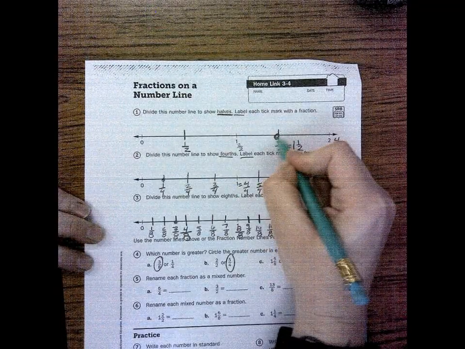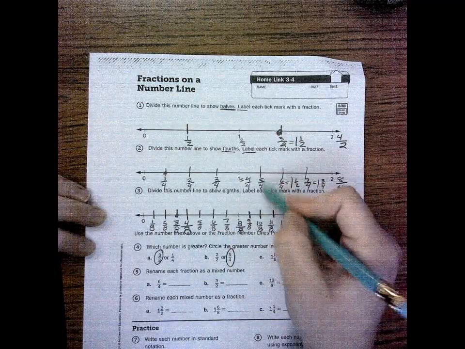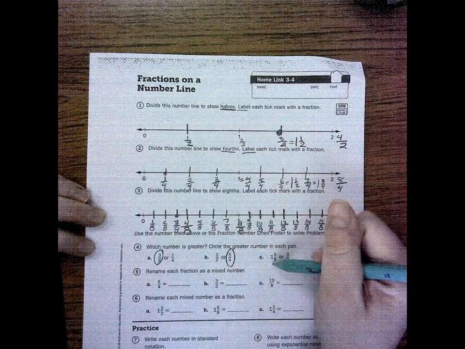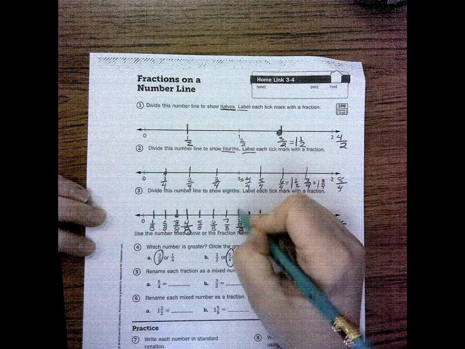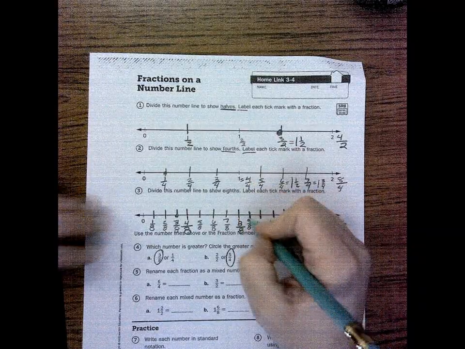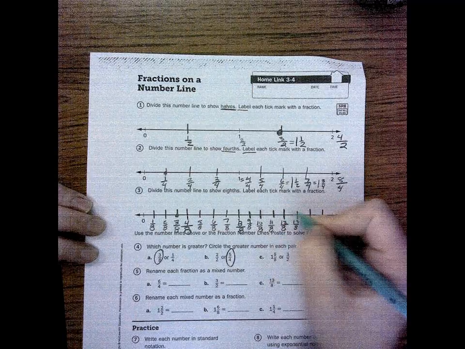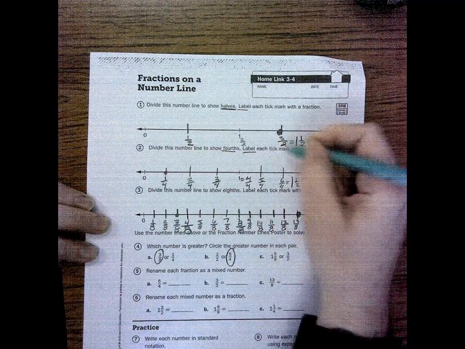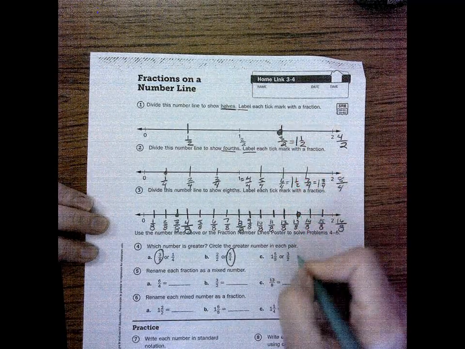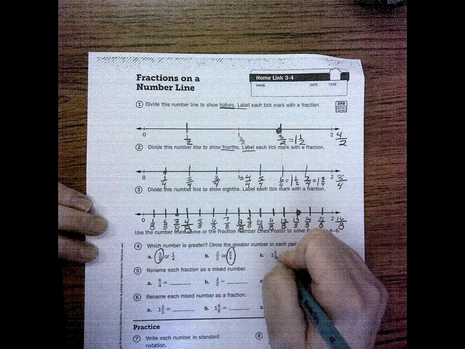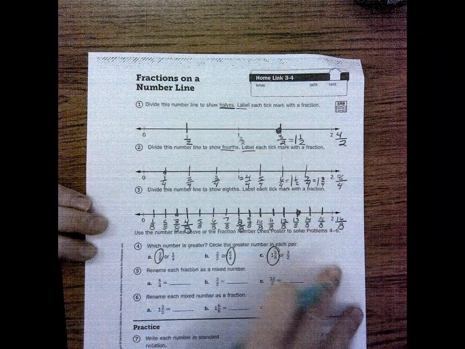I'm going to mark it for myself. And then 1 and 5/8. So here's 1. And then for my 5/8, I'm going to go 1, 2, 3, 4, 5. If I were to measure that up, 1 and 5/8 is a little bit bigger than 3 halves.